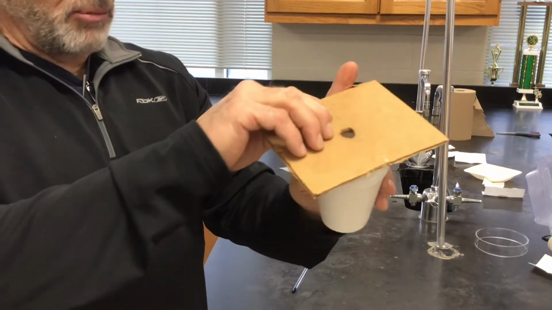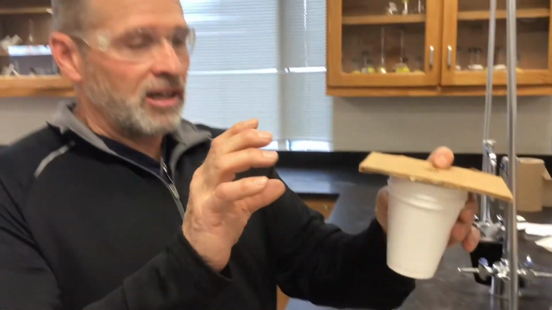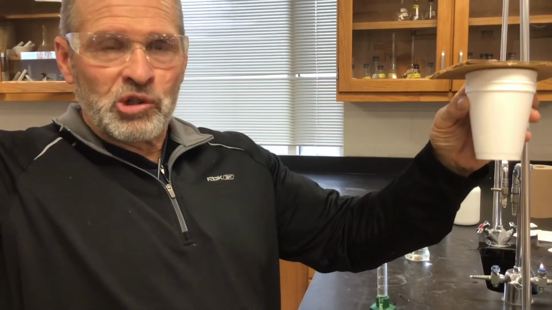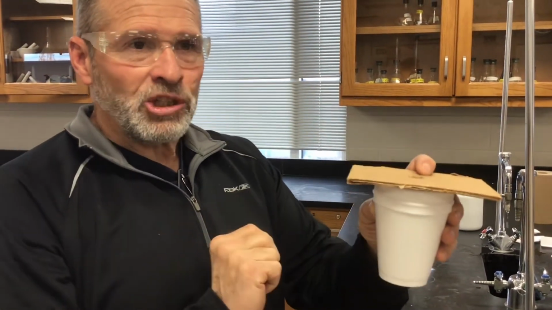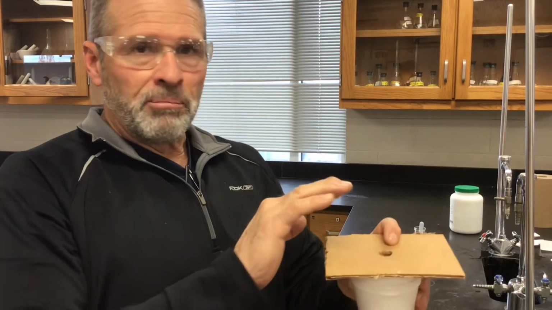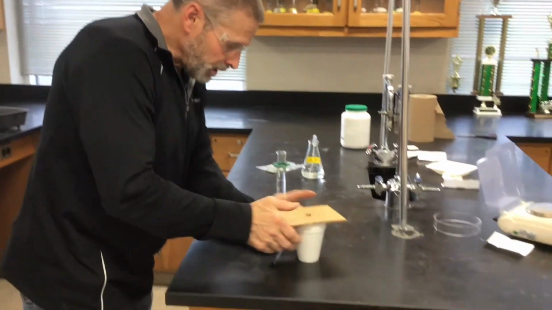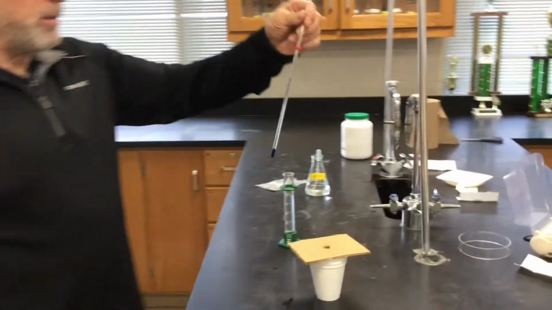We're joking about it, but it is important because we're trying to insulate what's going on in the cup from the surroundings. We're assuming that we have perfect heat transfer in the cup, but the outside world is not influencing it. Okay, here's the thermometer we'll be using.